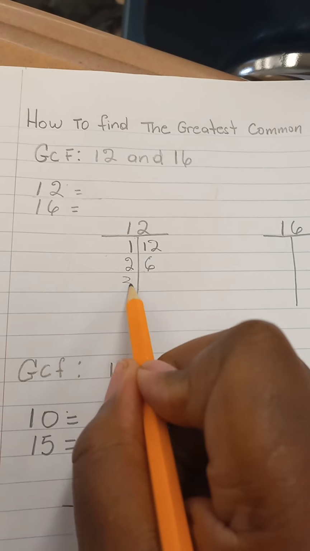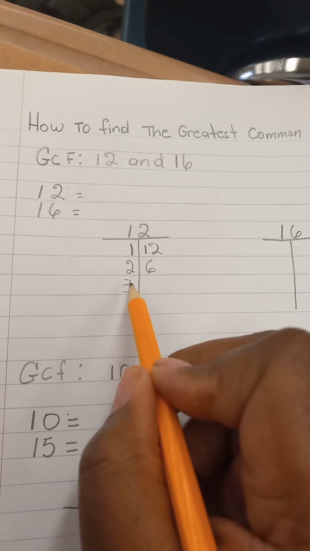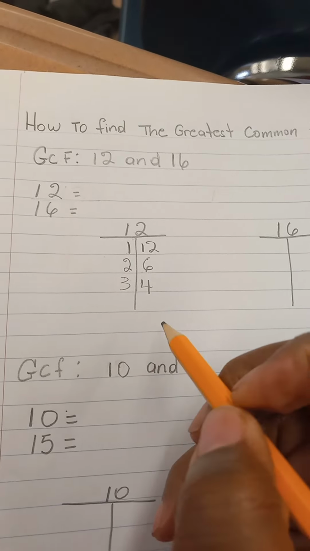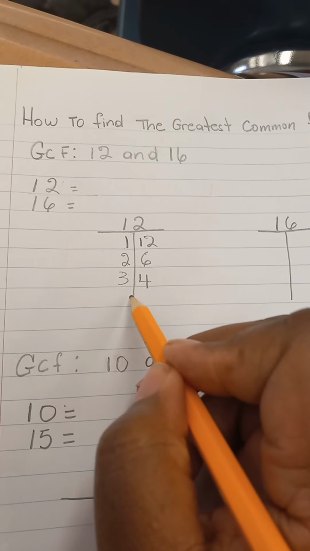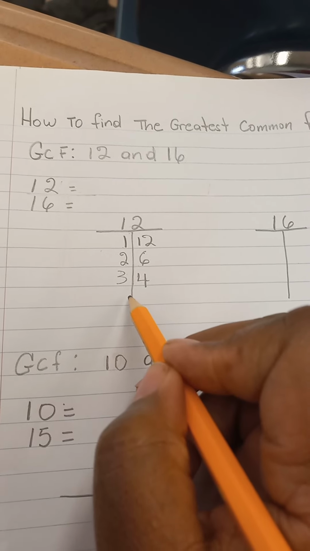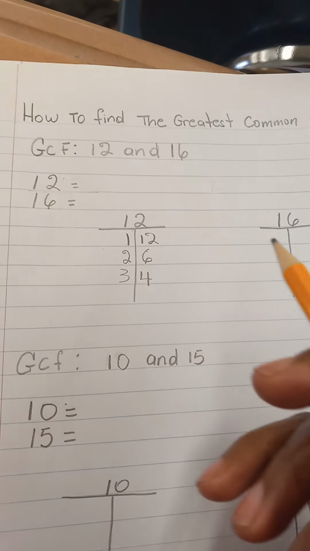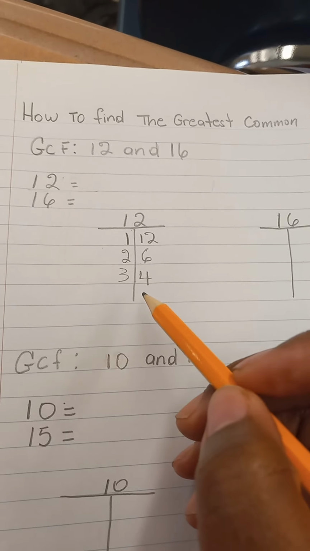Can 3 go into 12? Yes. 3 into 12 goes 4 times. 4 times 3 is 12. What about 5? What about 6? Right, we already have 6. 6 can go into 12 2 times. Okay, so we found all the factors that could go into 12.